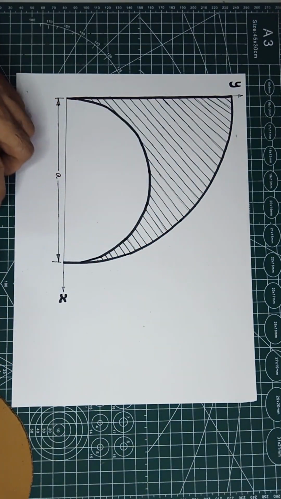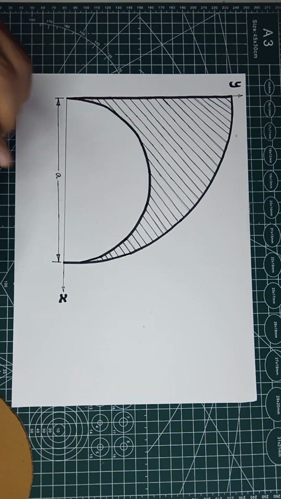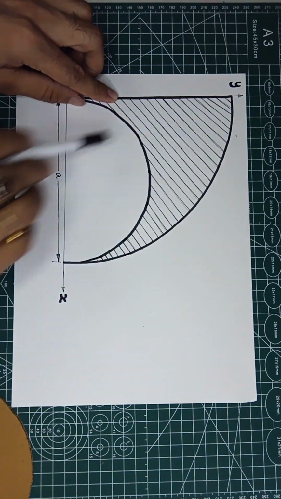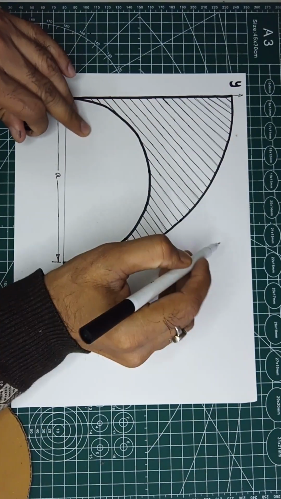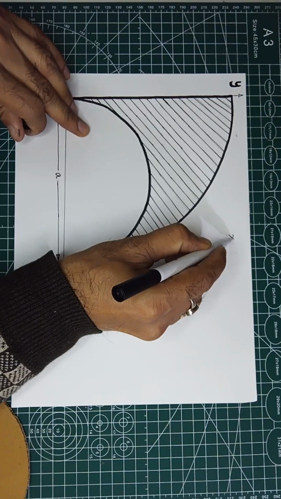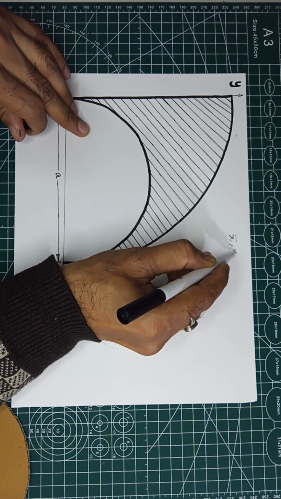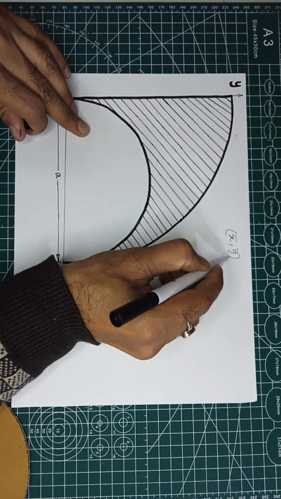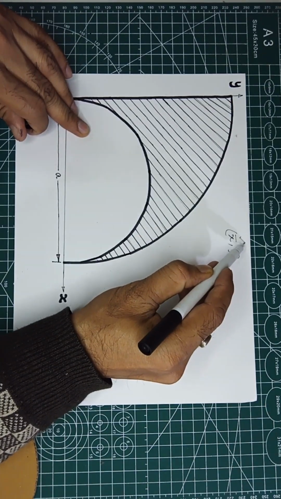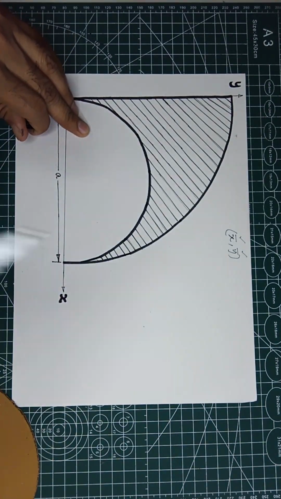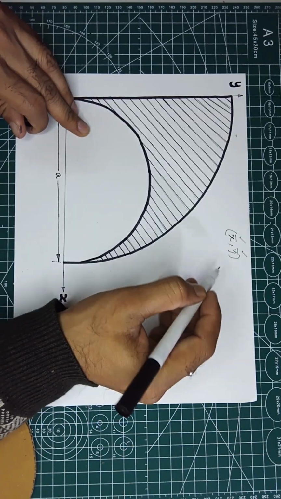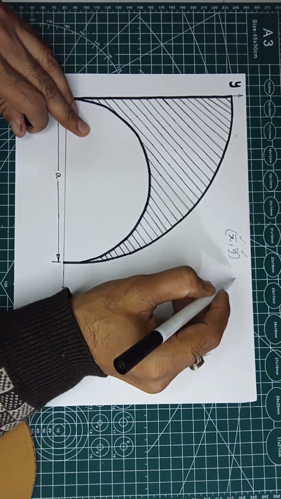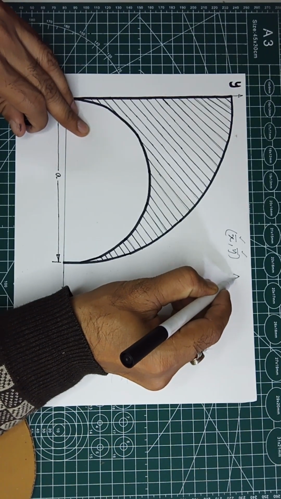Now let us assume that for this area the centroid is at x bar, y bar. We have to determine x bar and y bar. According to the definition, we will first write what is a1.